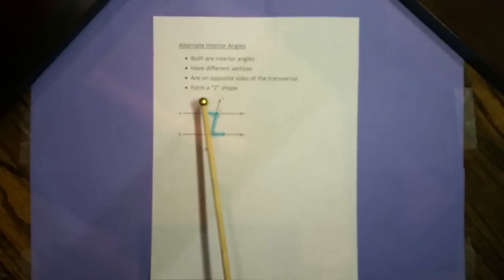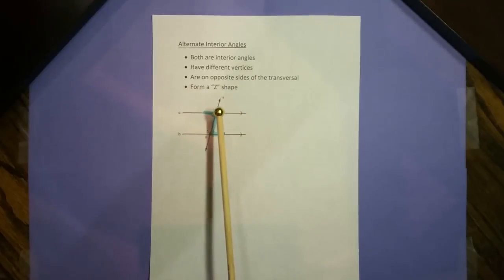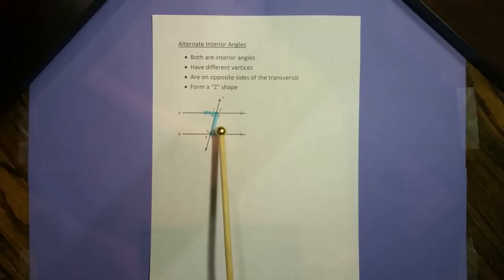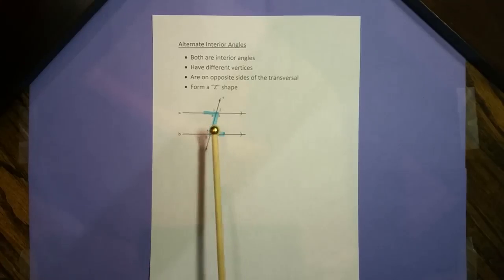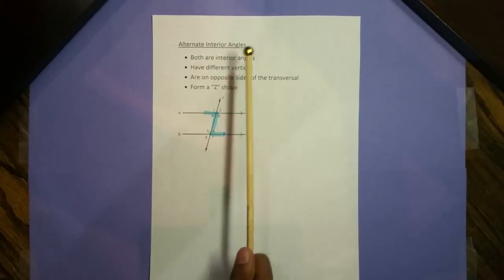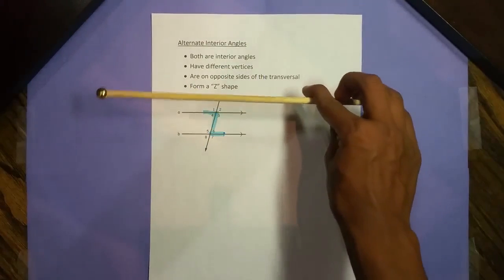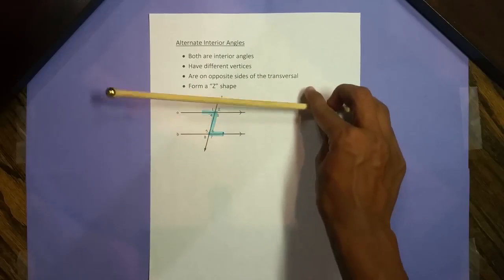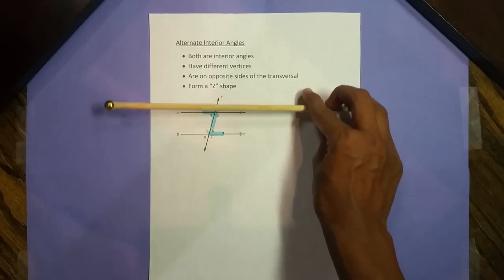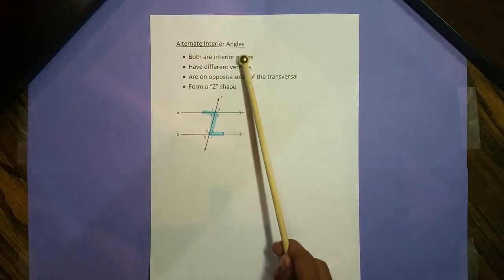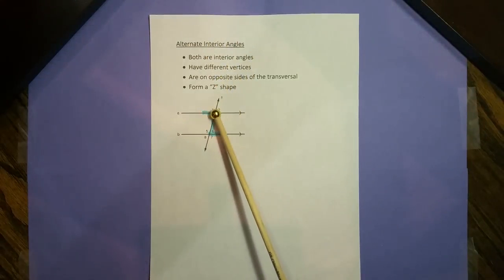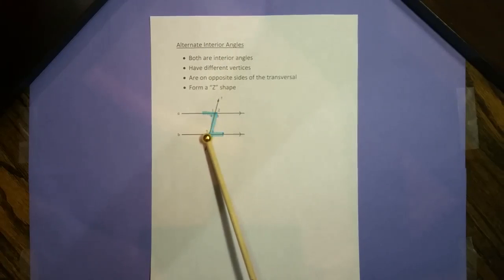As you can see here, we are comparing angle 4 and angle 6. We know these are alternate interior angles because they are both interior angles. If you look at lines A and B, and you look at the space in between them, both 4 and 6 are inside. Therefore, they are both interior angles. They have different vertices. This is a vertex for angle 4, while this is a vertex for angle 6. So they have different vertices.